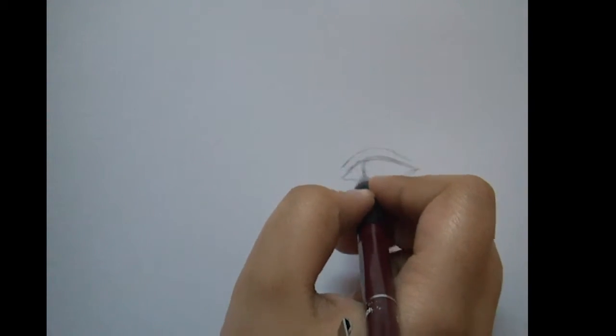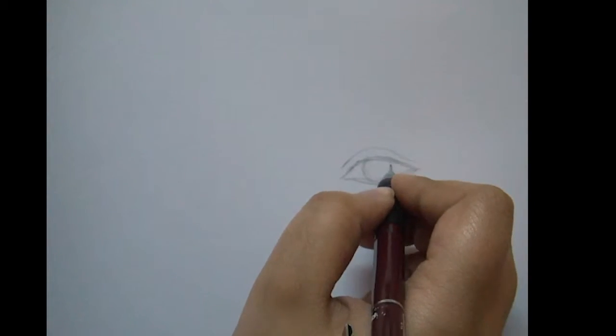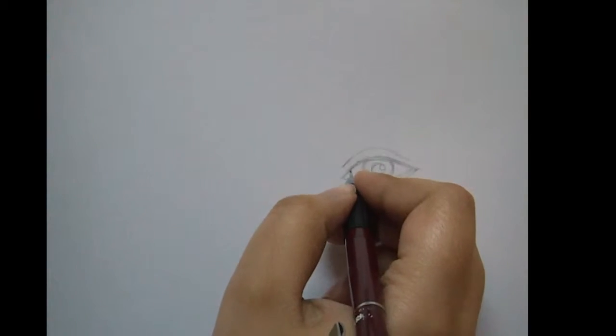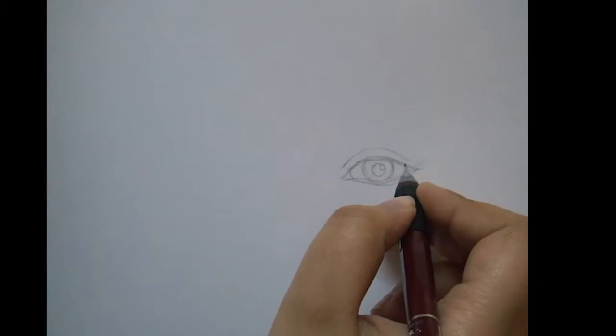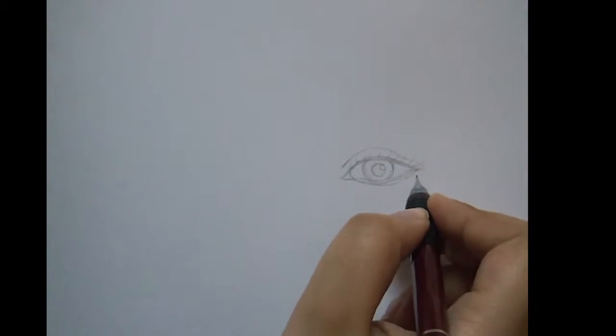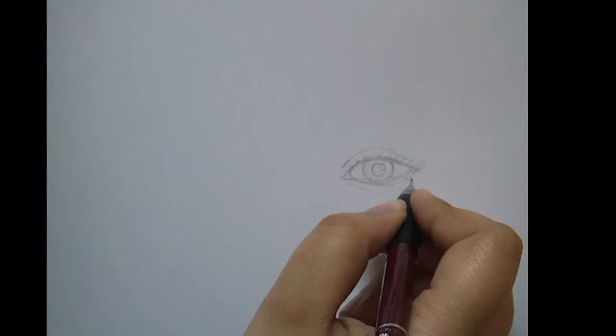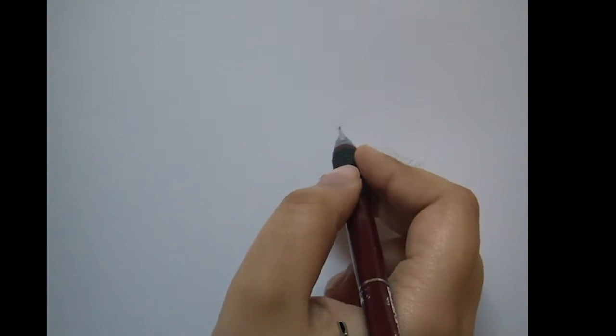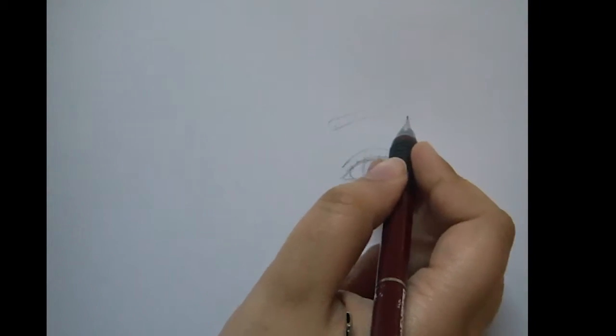And there's a circle: the bigger circle is the iris, and the small circle inside it is called the pupil. Draw the brows at a proper distance from it, not too far, not too close.